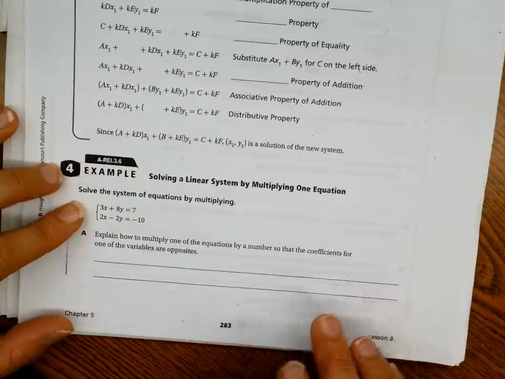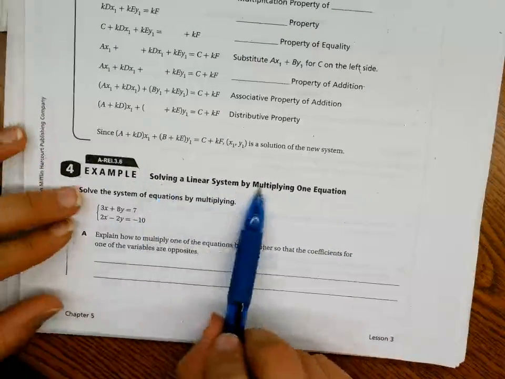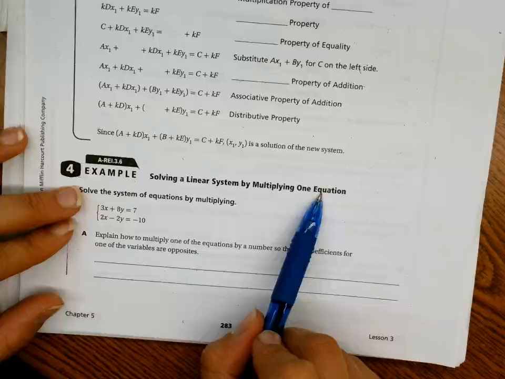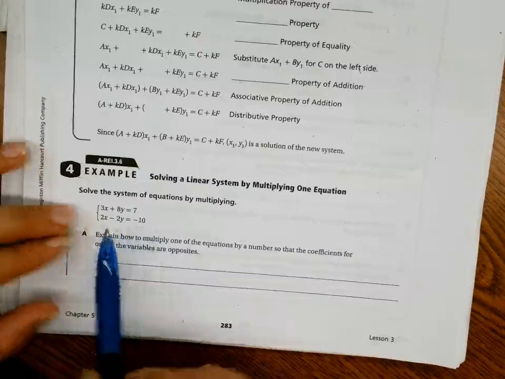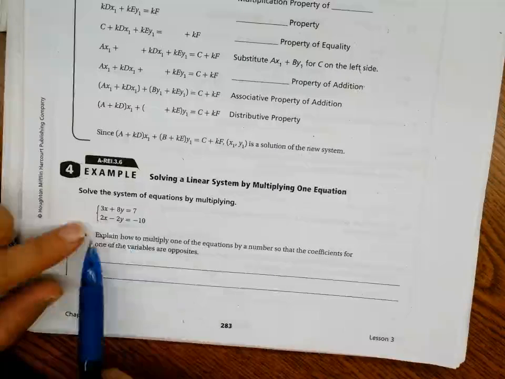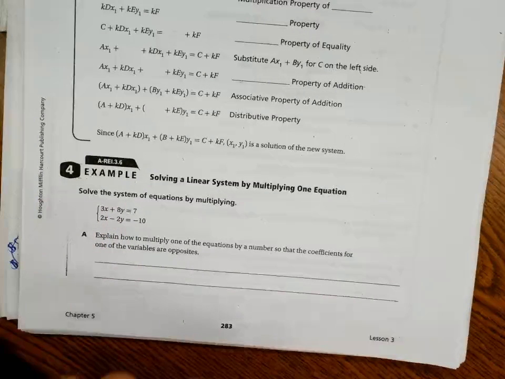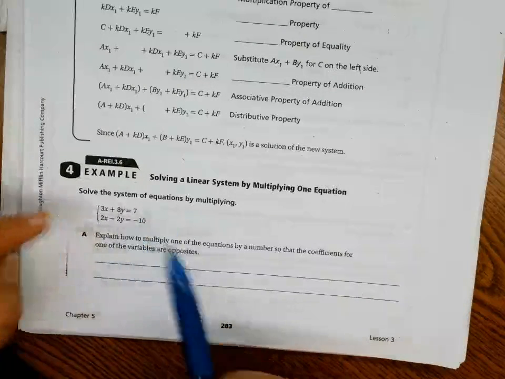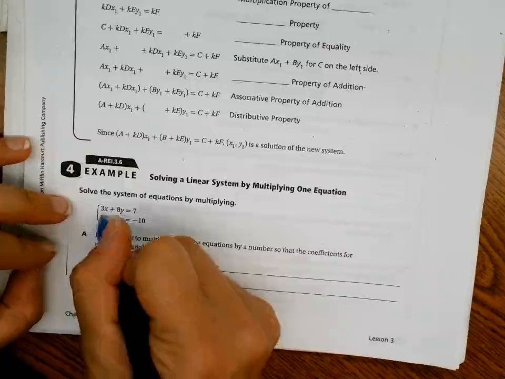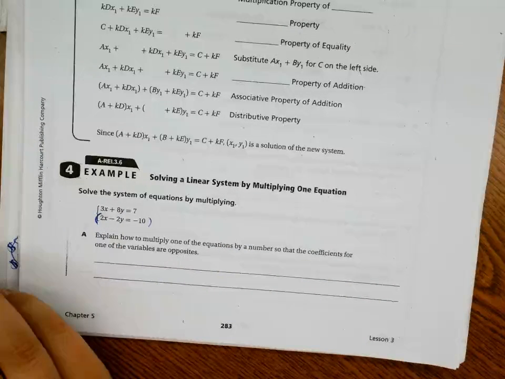Okay, so down here, example 4. Solving a linear system by multiplying one equation. This is a good example of what they were saying to do when you have to multiply. Do you see how there's a 3 and a 2, an 8 and a negative 2? There's nothing that's going to cancel out without us manipulating something. This one has plus and minus already. So if I multiply the second one by what, so that 8y will cancel out with negative 8y?